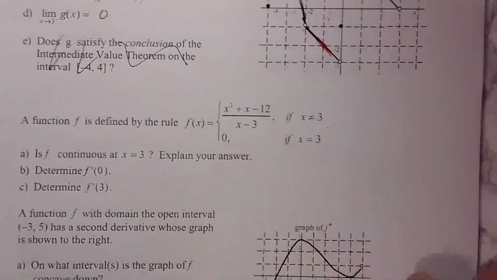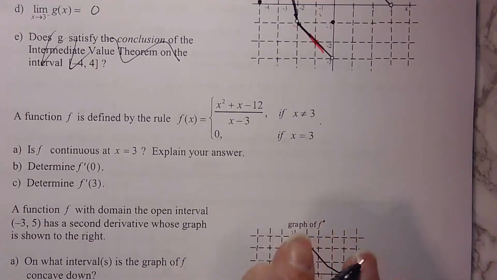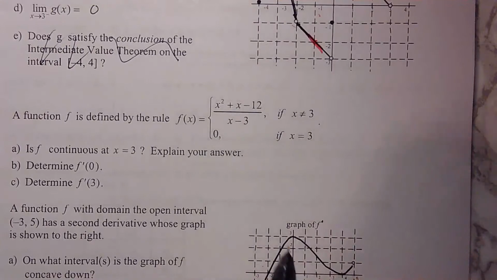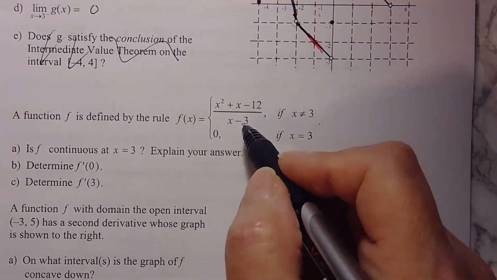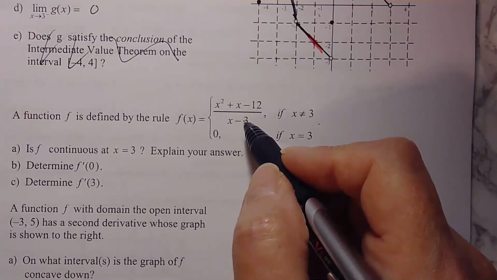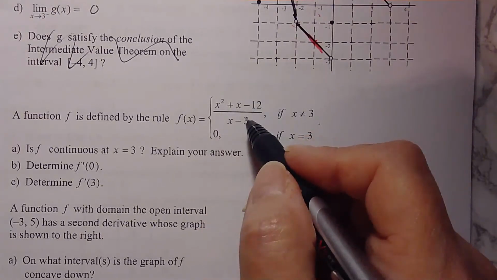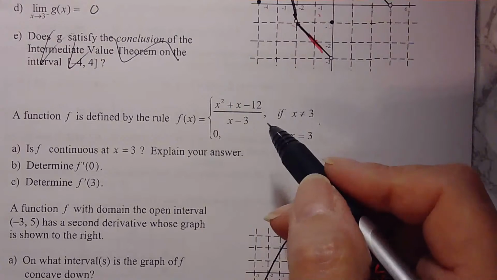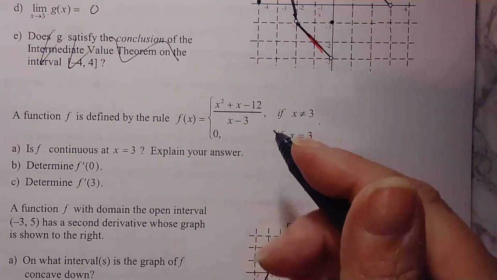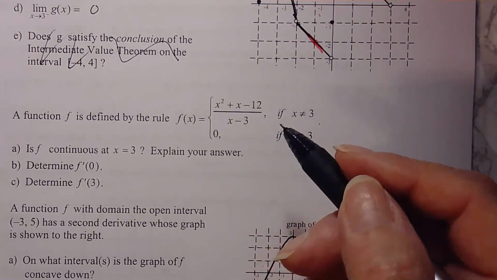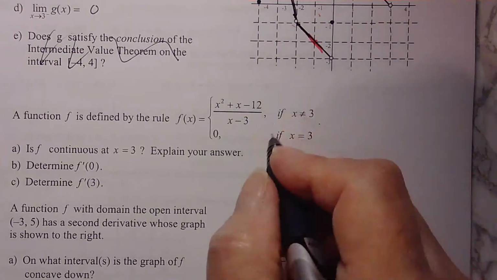The piecewise function. Is it continuous at 3? No, it's not, because we have a removable discontinuity, all right? Again, if I plug a 3 in here, I'm going to have division by 0. I know if I factor the top, then I can remove that discontinuity, but we're not being asked to do that. We just want to know, is it continuous? And we would say no, because there exists a removable discontinuity, okay? So no.